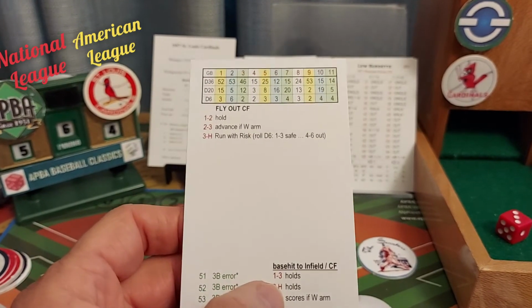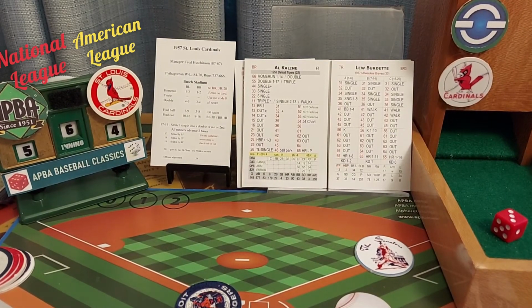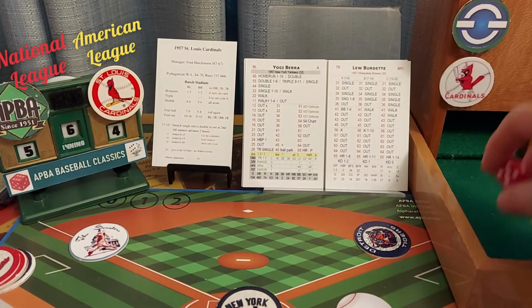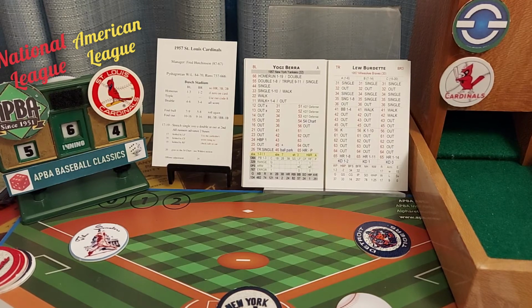Rolled through the infield into center field. The runner on first goes to third. Yogi Berra's chance to shine again if he can. He homered in the second inning, walked in the fifth, and flied out to right in the seventh inning. Here's the pitch to Yogi.